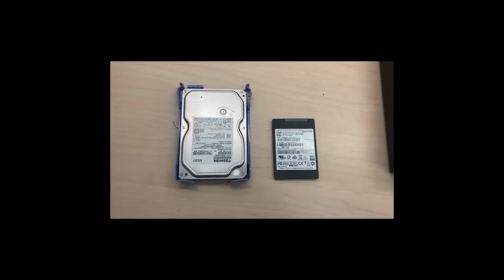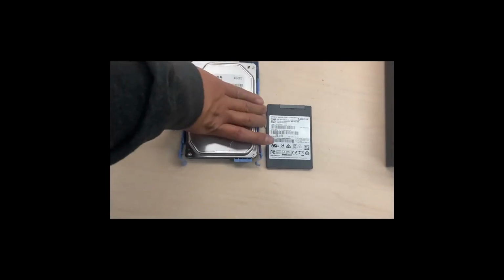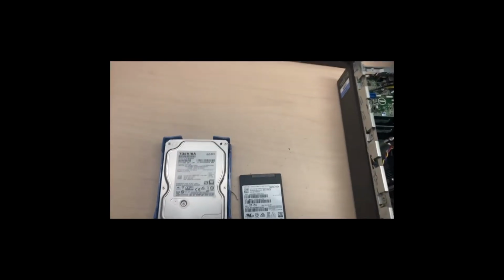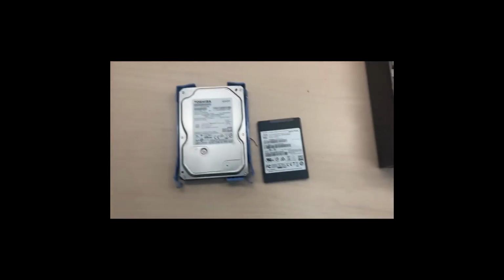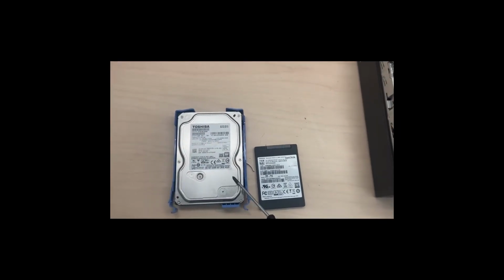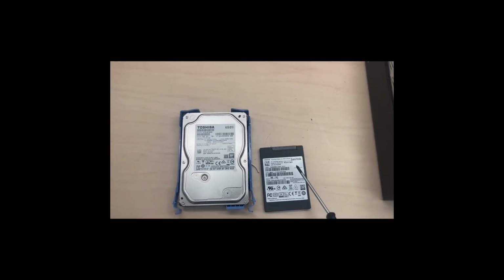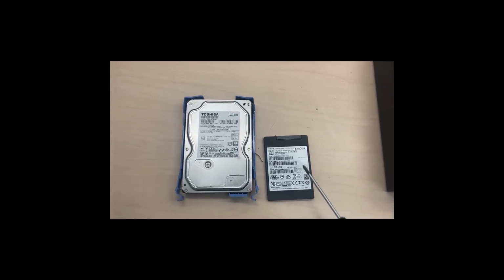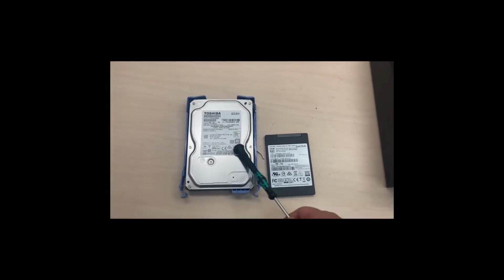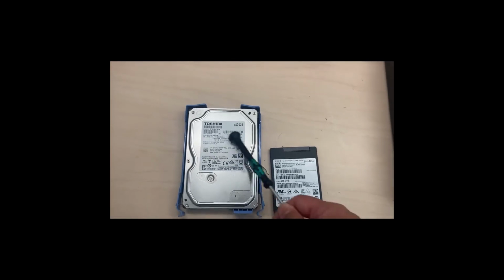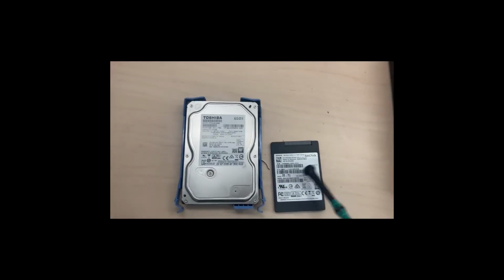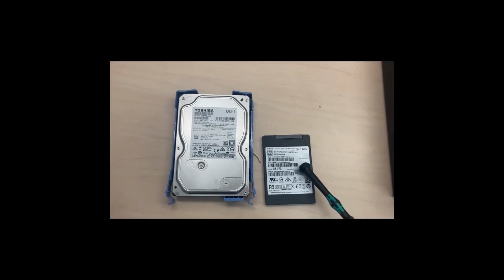So here we have two different hard drives. We have what is called a mechanical hard drive and a solid state drive. This one right here is actually old technology. There's actually something in there that spins. These are kind of a flash kind of a thing.